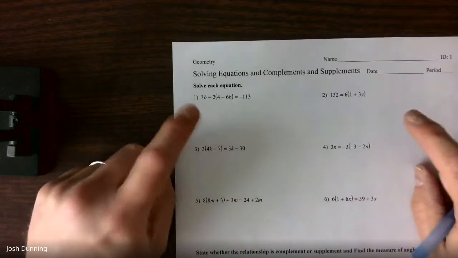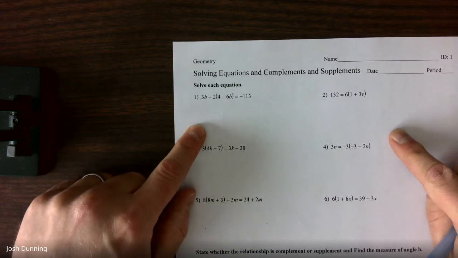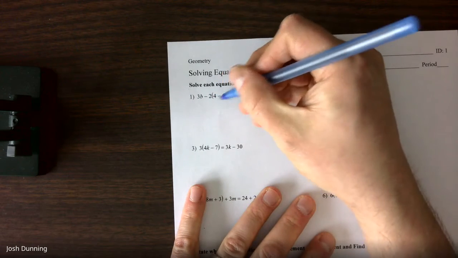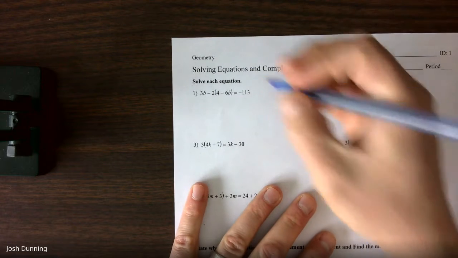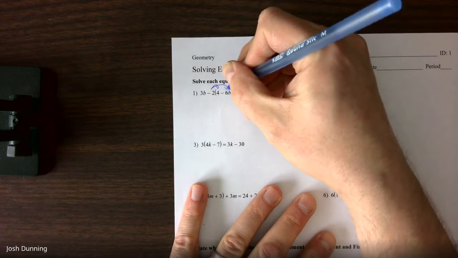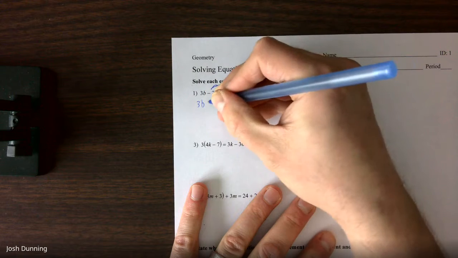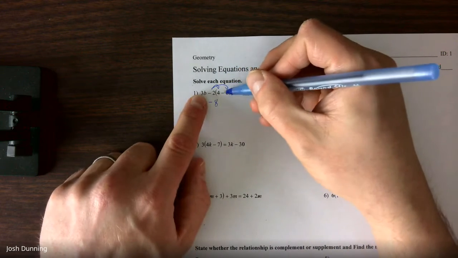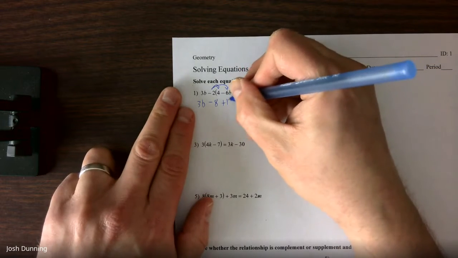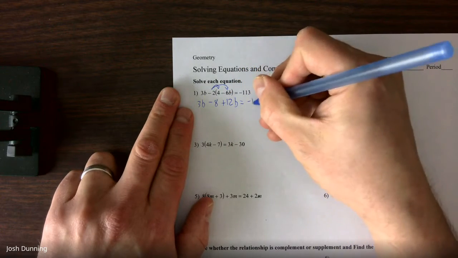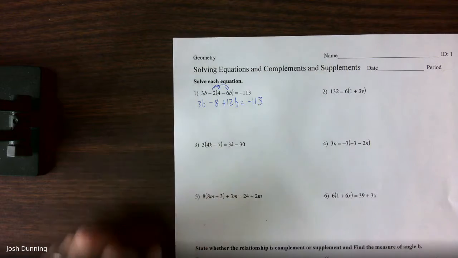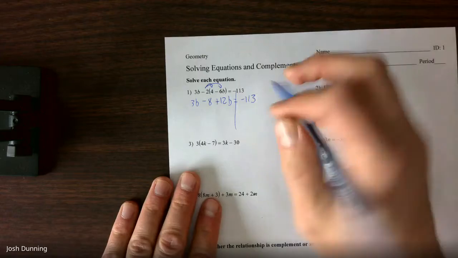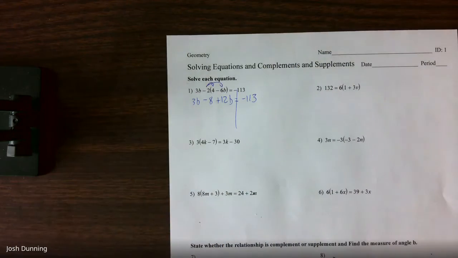All right, hopefully this is review as well. Now, when you solve an equation, if you have some parentheses here with this number out front, you have to distribute. 2 times 4 minus 8, but then negative 2 times negative 6 plus 12b equals negative 113. Now, this was the rough part for a lot of people.